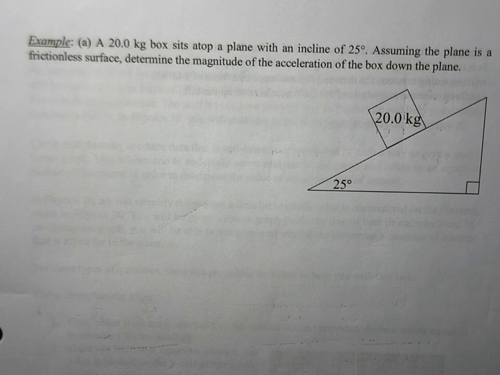So we're going to look at a couple of examples of inclined planes. Like I said, we can really vary them and they can get really rich and complicated quickly. The main thing with them is always take your time, make sure you're drawing your free body diagrams. The FBDs are so important.